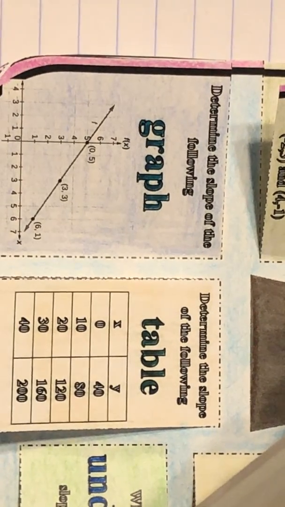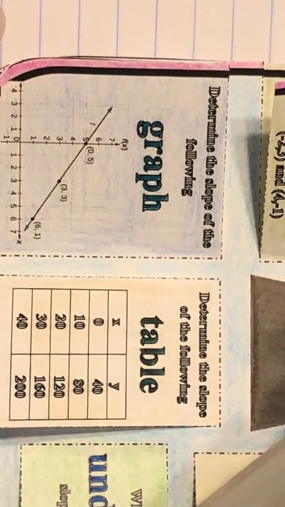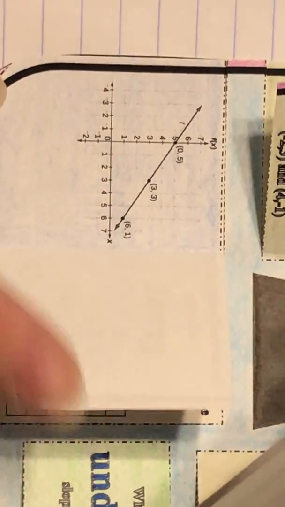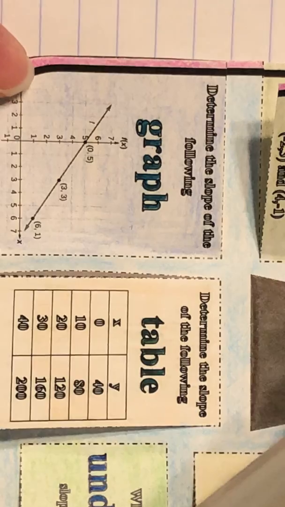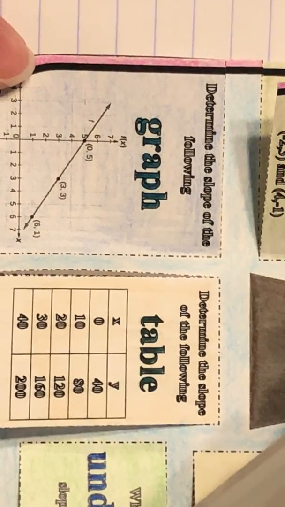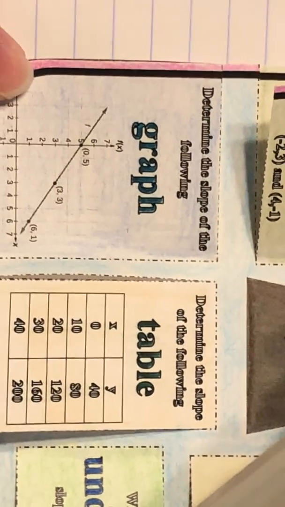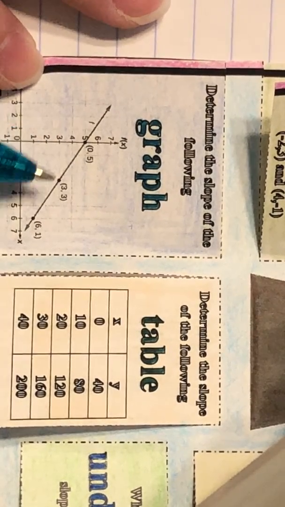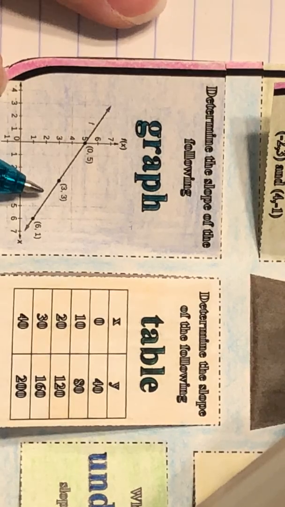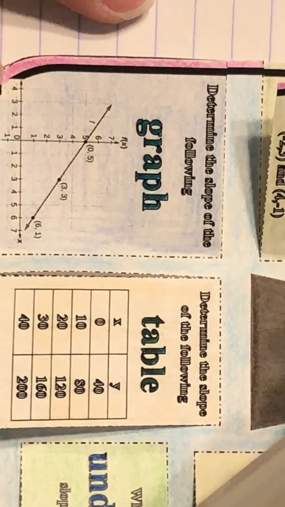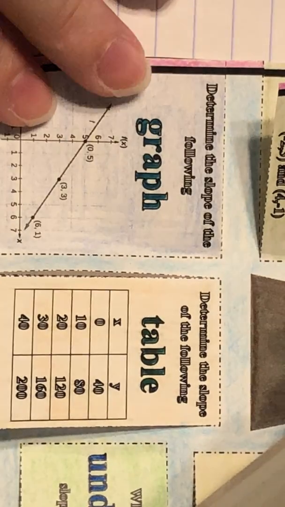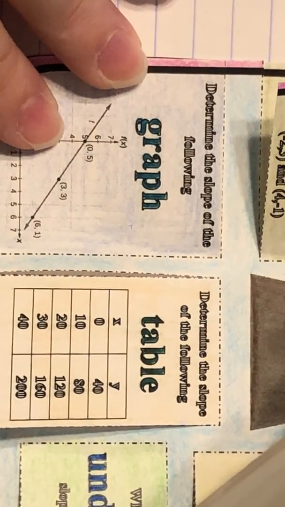The next flap I have down here is determine the slope of the following graph. So I'm given this graph. You can see there are 3 points here on the line. I'm given (0, 5), (3, 3), and (6, 1). It's completely up to you which ones you decide to use. I'm going to use (0, 5) and (3, 3).